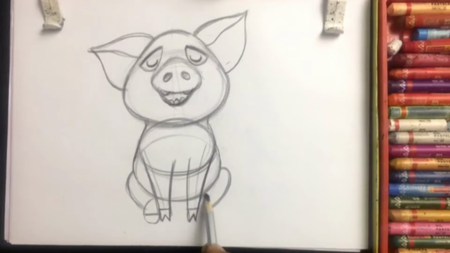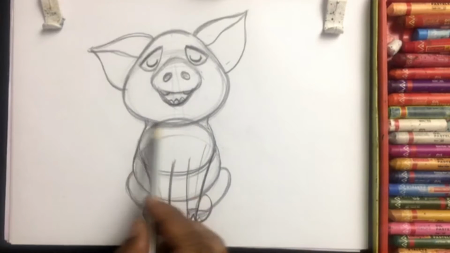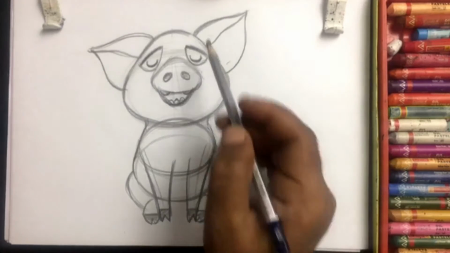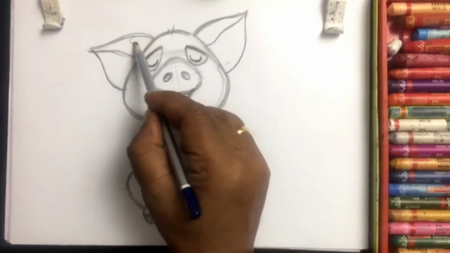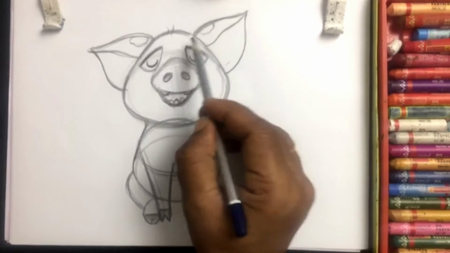Okay, this is the oval. Okay, like this. So this is the down part. Okay, like this. Slowly, and you can make some lines like this.